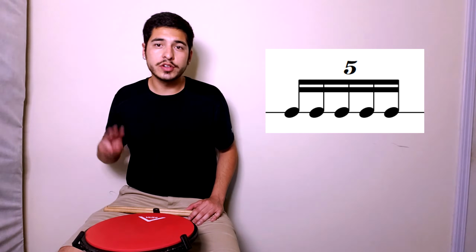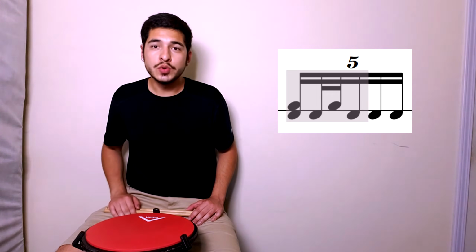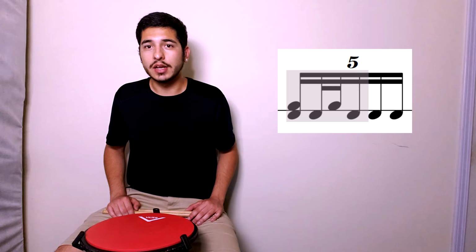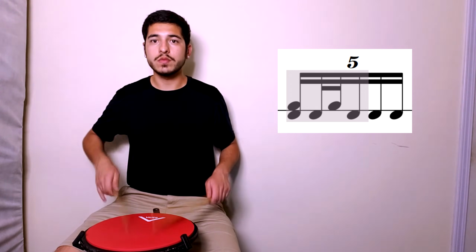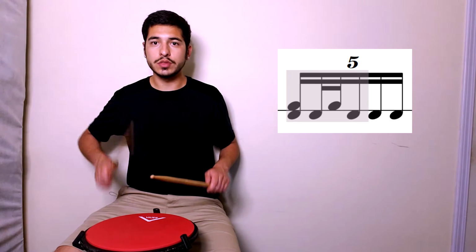Now in the space of the first 3 partials, we're going to play 2 evenly spaced notes on the right hand, like this. 1, 2, and 3, 4, 5.